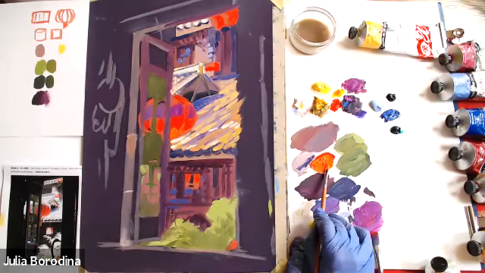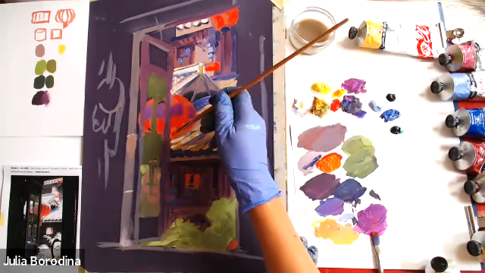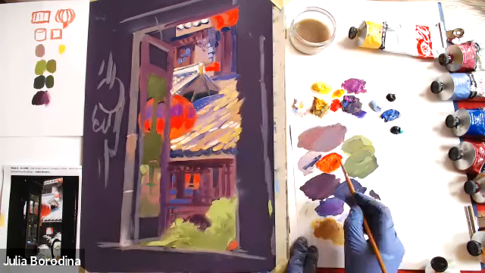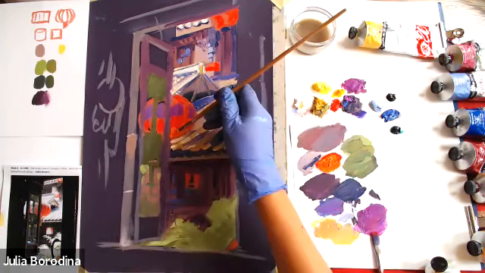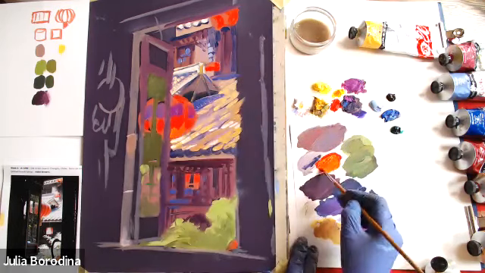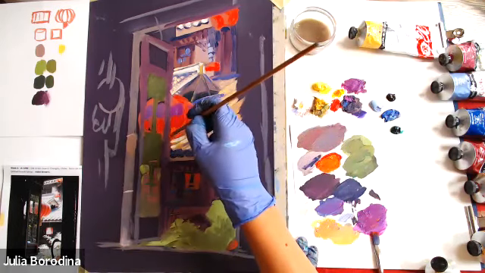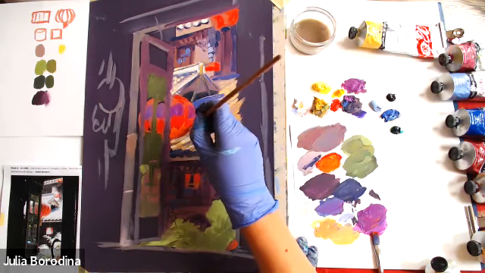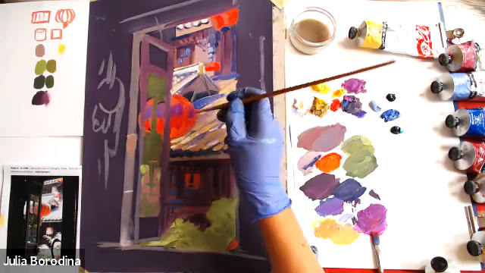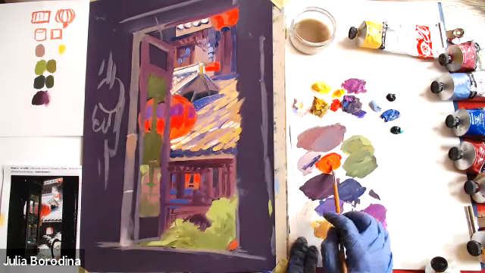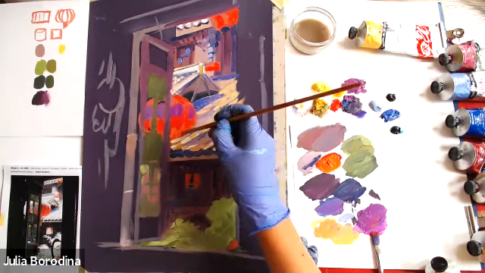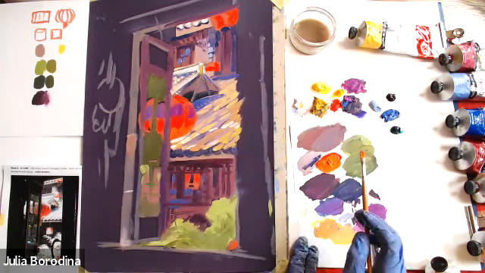Okay, if it doesn't go because I've got some runnier layers, I just need to persevere and maybe press my brush a few times to make sure that stroke stays there.